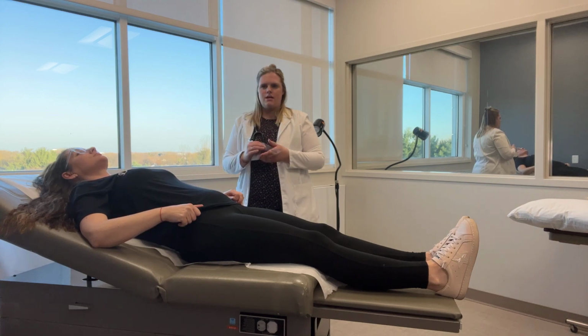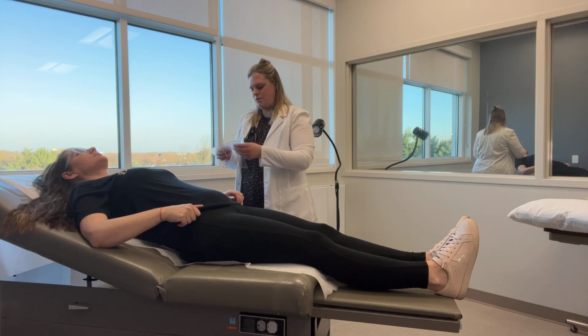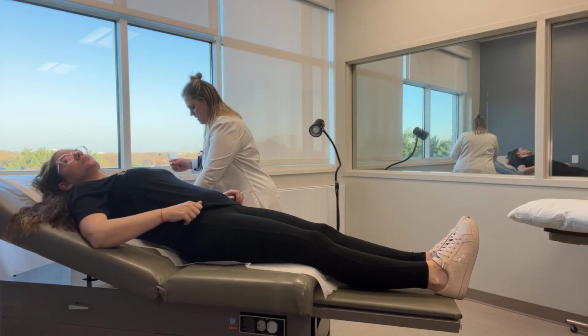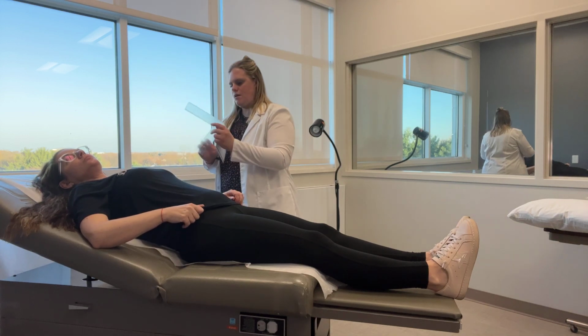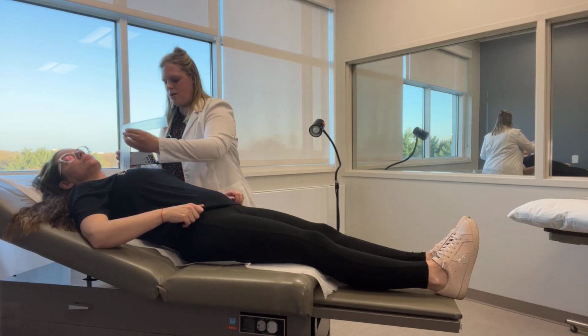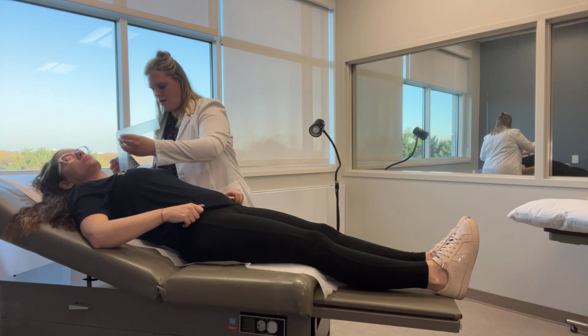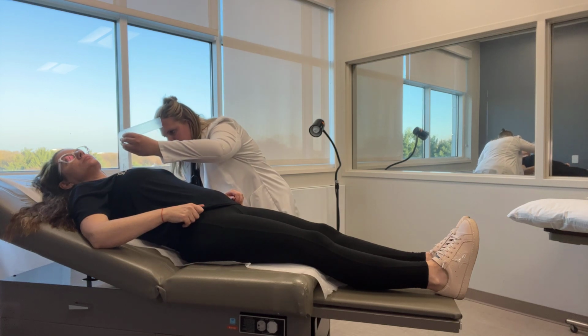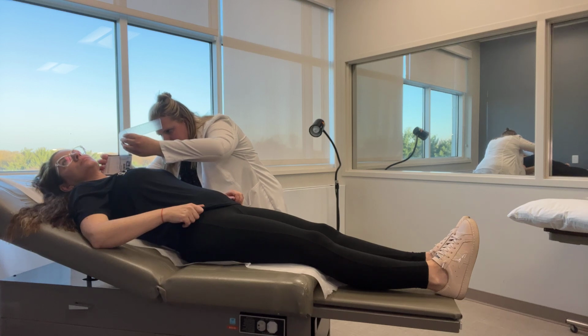So what I'm going to go ahead and do next is measure your jugular venous pressure. So go ahead, place this right at the sternal angle. I'm going to look to where I see the pulsations and measure over.